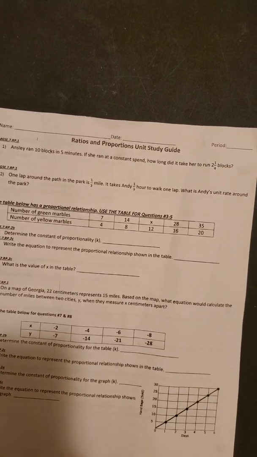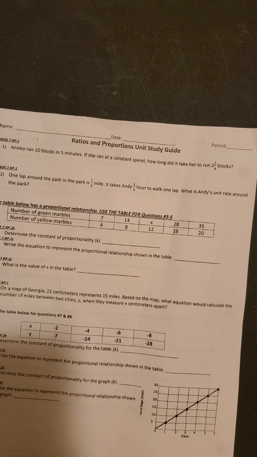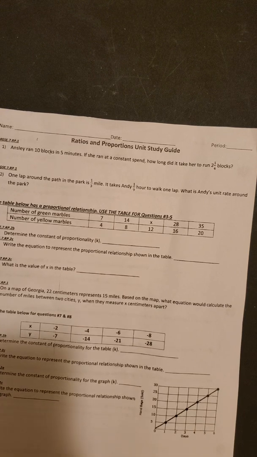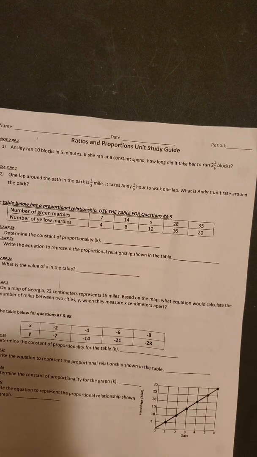Ainsley ran 10 blocks in 5 minutes. If she ran at a constant speed, how long will it take her to run 2 1/4 blocks? Now, I need you to keep in mind that on this test, you're going to be asked two different things. You're going to be asked to either set up a proportion, or you're going to be asked about writing an equation or finding the constant of proportionality.